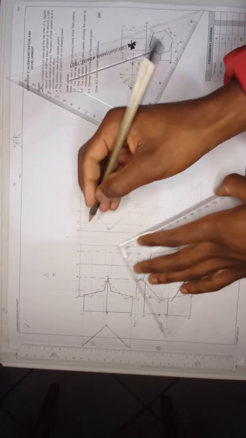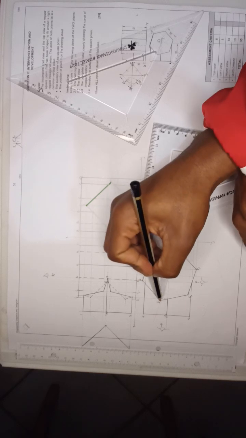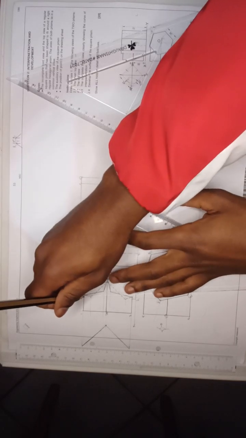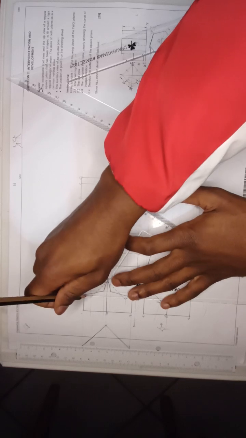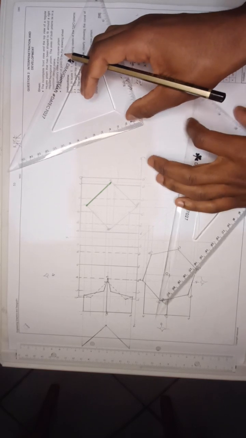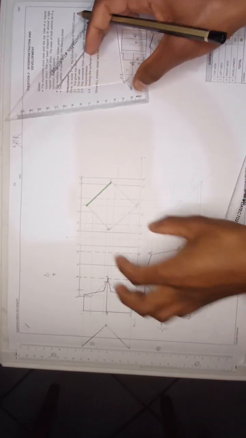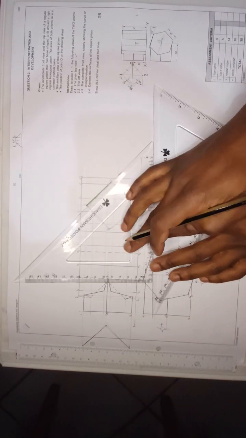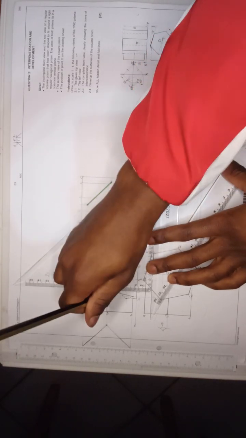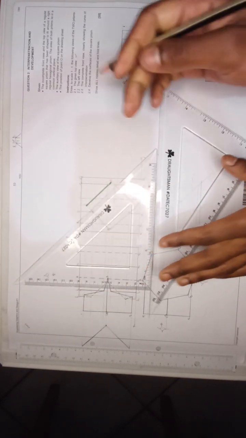Now because this one here is at the back of our square prism, we need to use hidden details also here. So now since we are done with completing our front view, let's finish with this line. This is here until here.